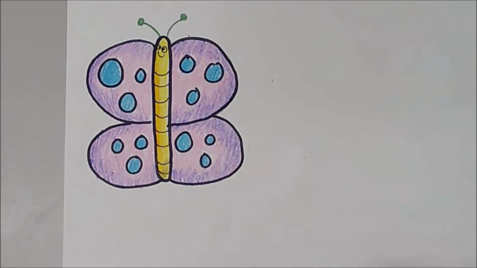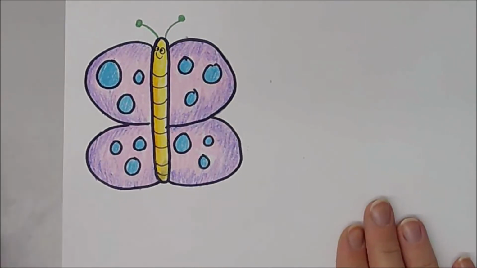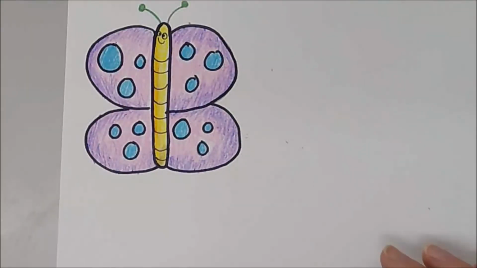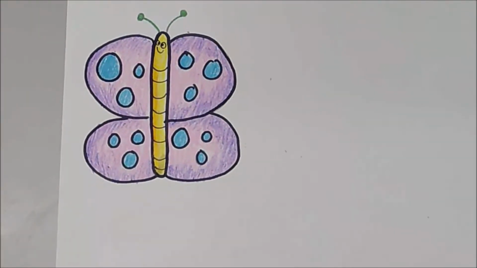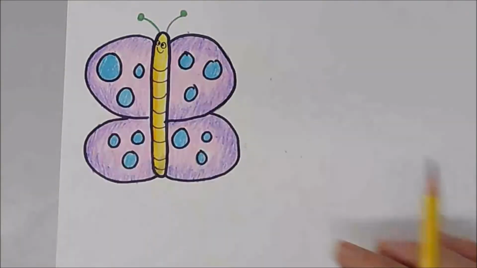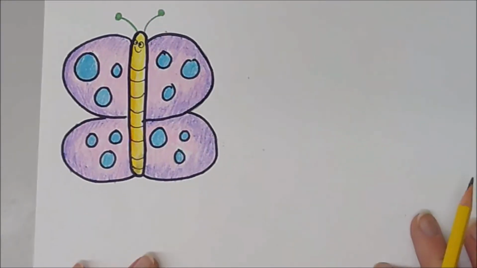Now what you just saw here is an example of what we're going to be doing for our project, which is creative letter making. So what that is, we're going to take a letter from the alphabet and you're going to try to turn it into something else. So in this case I took a letter B and I turned it into an adorable, cute little butterfly. So let me show you how to do this from scratch.